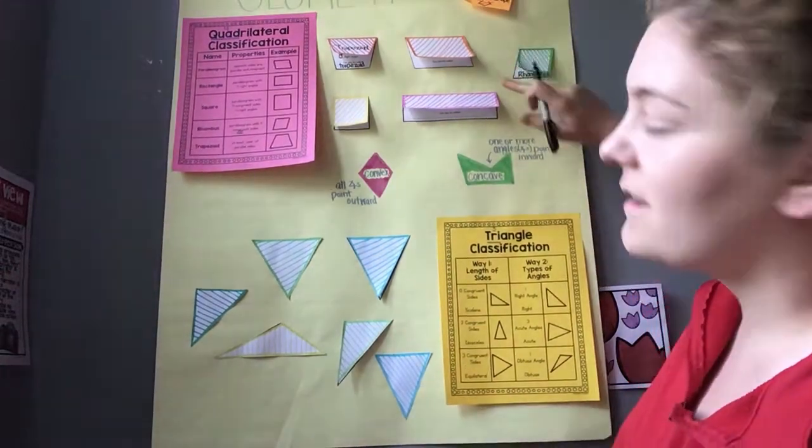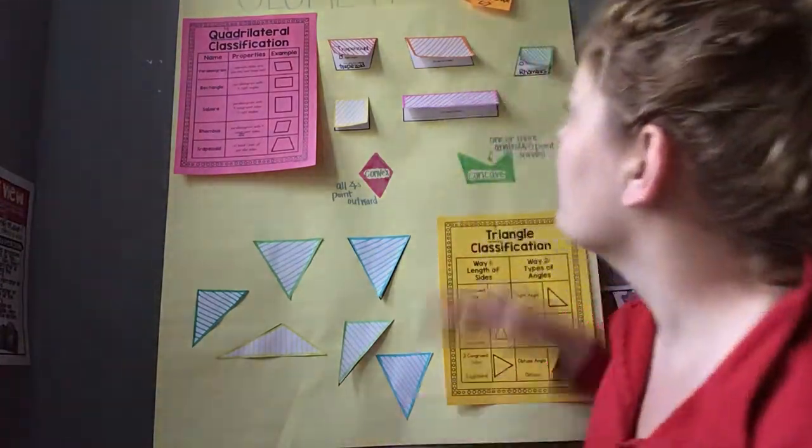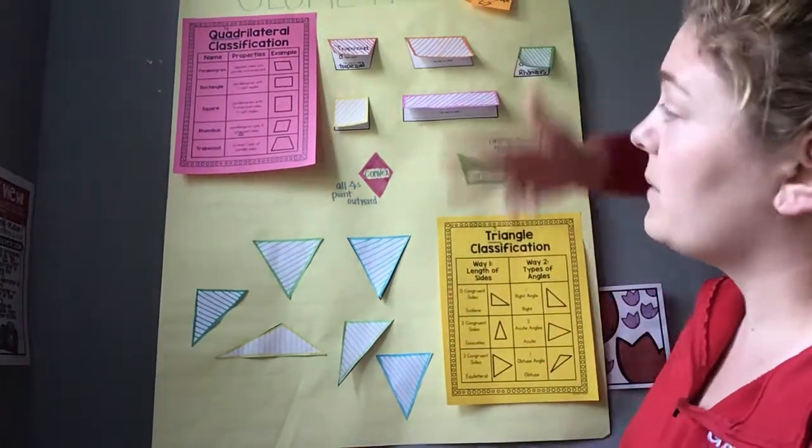All right. Are you filling this in your packet? Have you cut them out? It's up to you, right? Okay. Our next one, remember, hit pause if you need to.